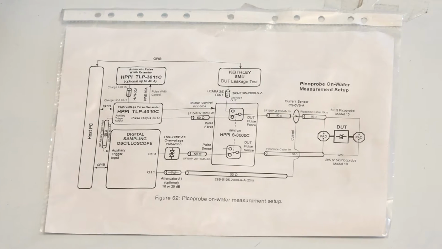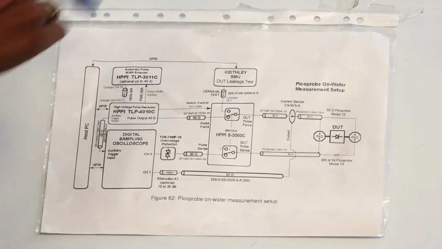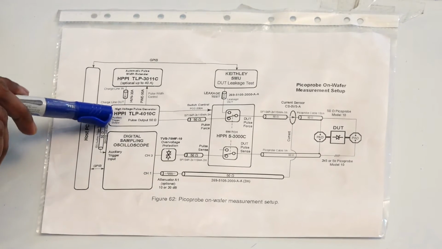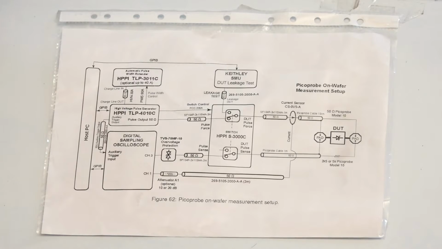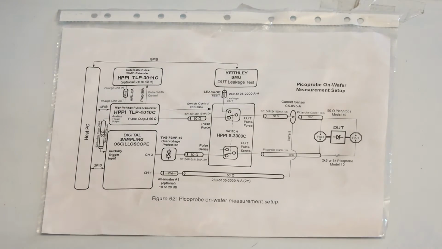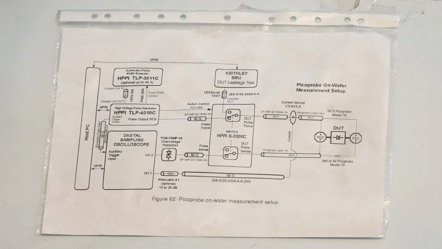So initially we were talking about a TLP generator. Now in this setup, this HPPI TLP 410 is the TLP generator that we are using. Now this generator, as I said, was the one that creates the high frequency, high amplitude pulses, and then it applies these pulses to different devices under test through a whole assembly.